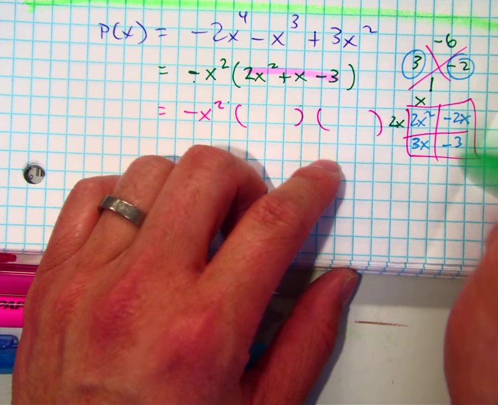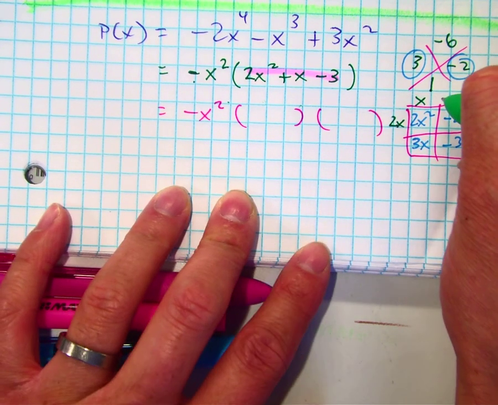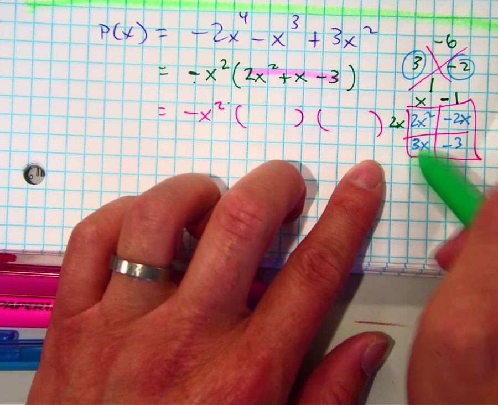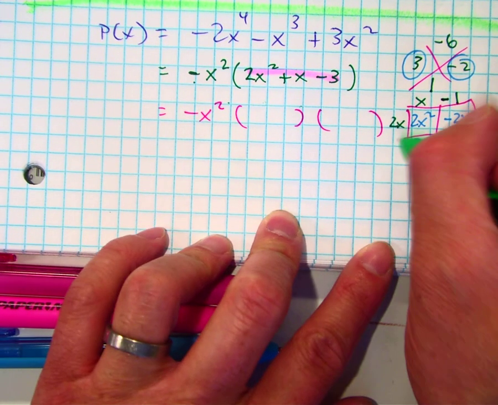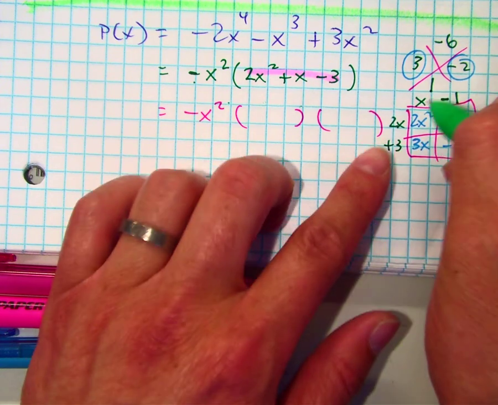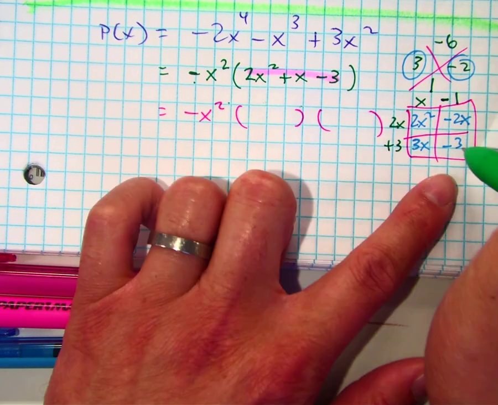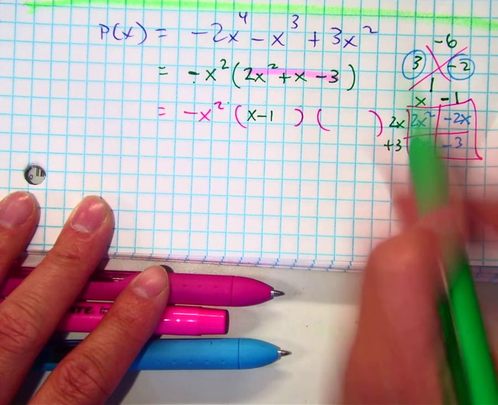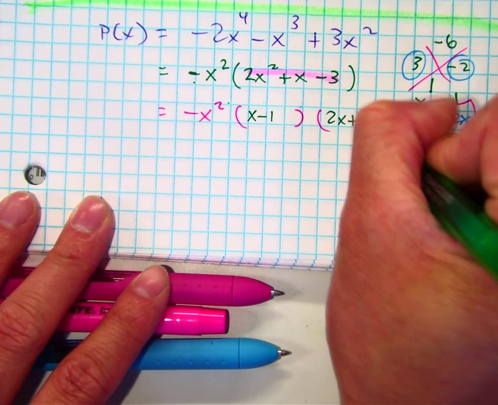What's the GCF here? Negative 1. And negative 1 times 2x is negative 2x. What's the GCF here? 3. And you can double check, 3 times x, 3x. 3 times negative 1 is negative 3. So now I'm going to put in here x minus 1, and 2x plus 3.